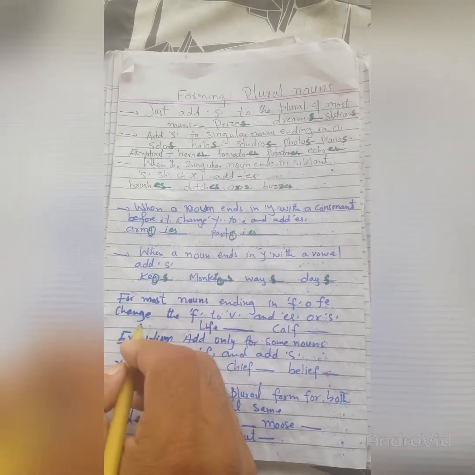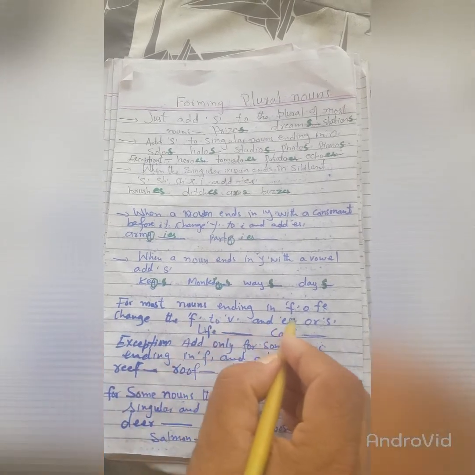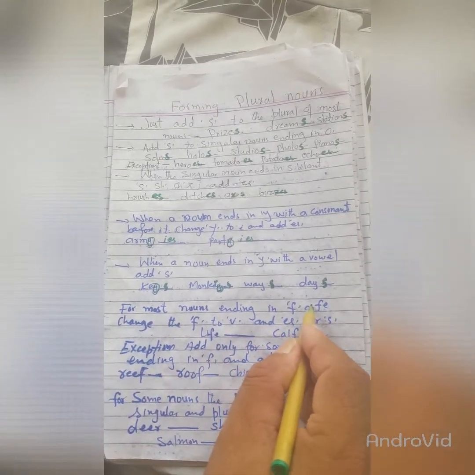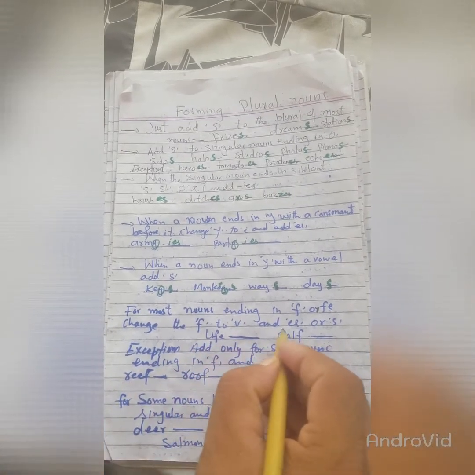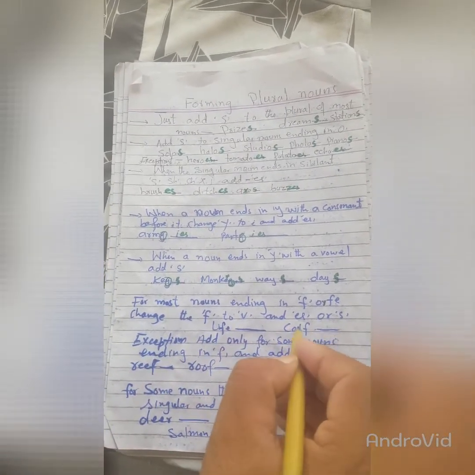Be very careful. For most nouns ending in f or fe, change the f to v and add es or s.